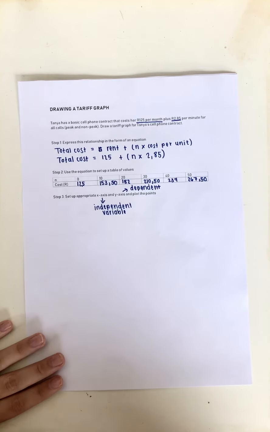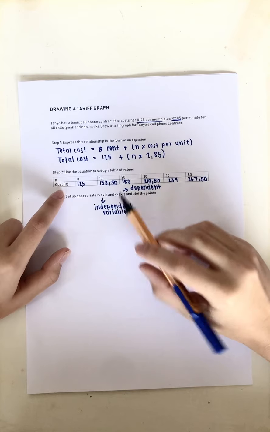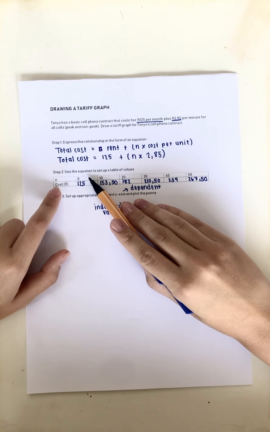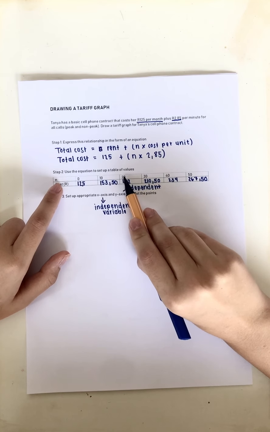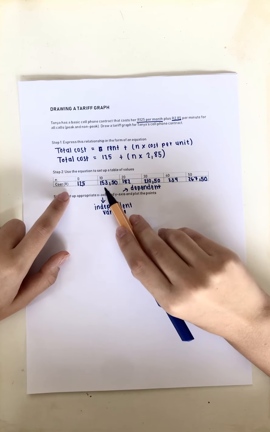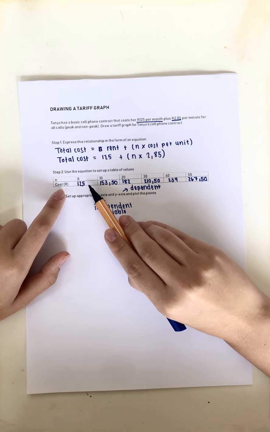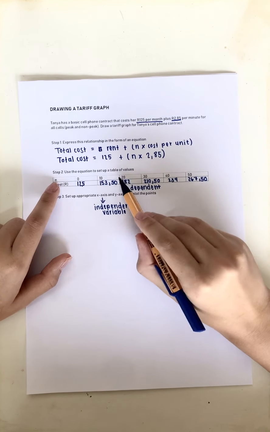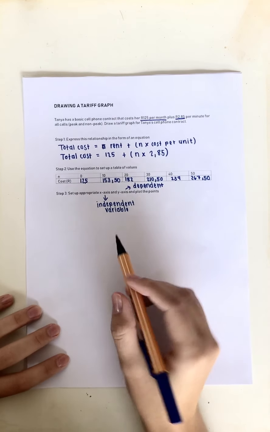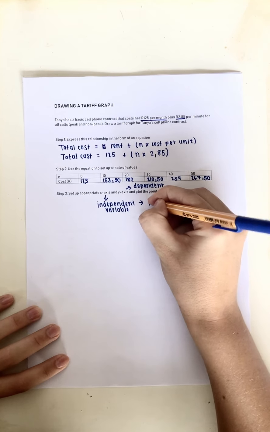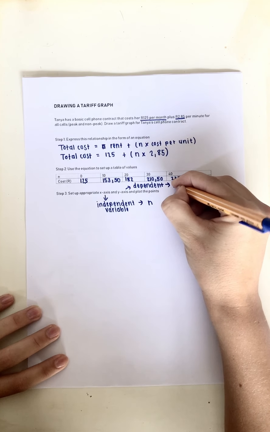So my minutes are independent, because my cost depends on how many minutes I call. If I call 10 minutes, then my cost will change. The cost that I pay at the end of the month depends on how many minutes I called. So my x-axis will be my n, and my dependent, my y-axis, will be my cost.